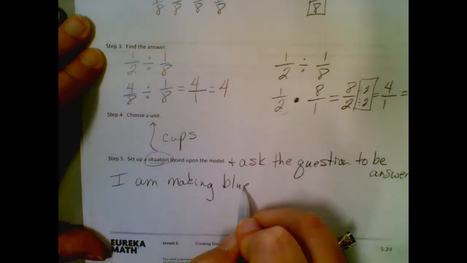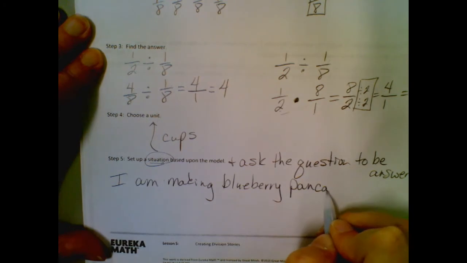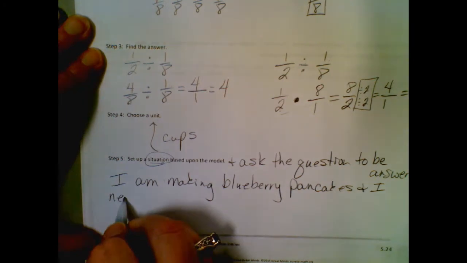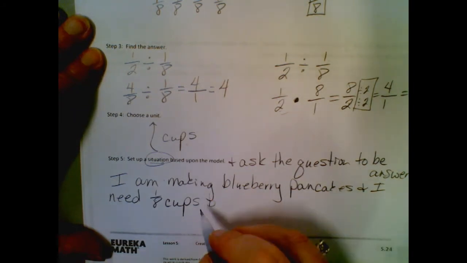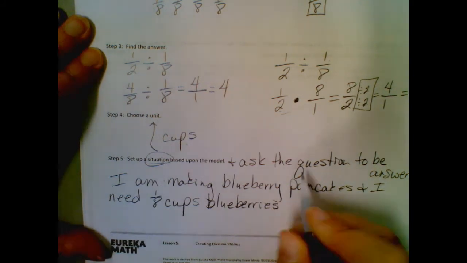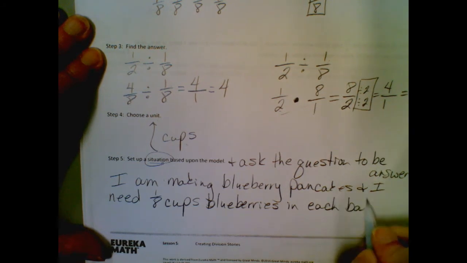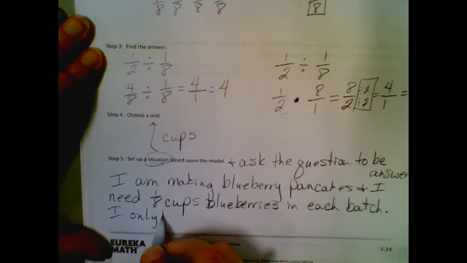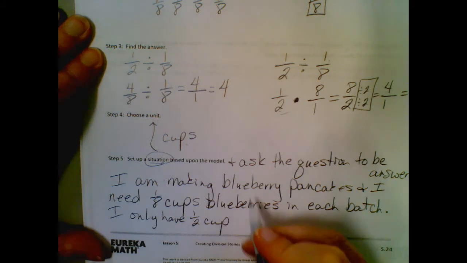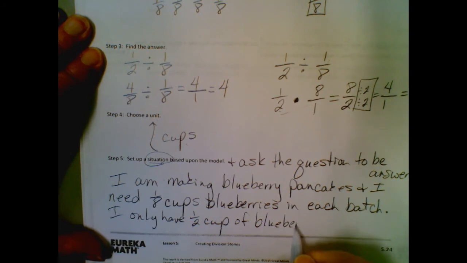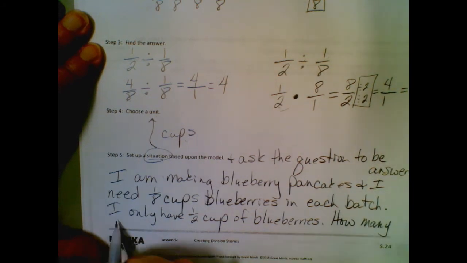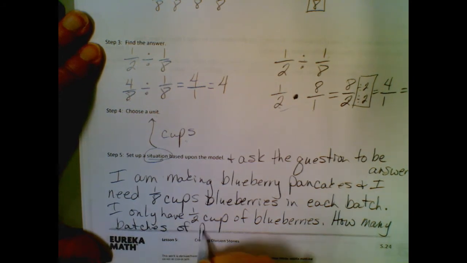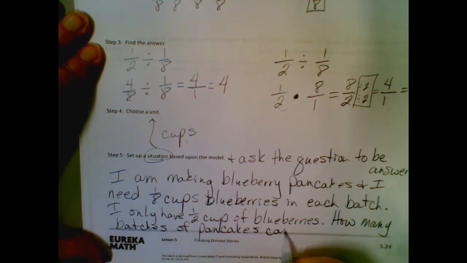I am making blueberry pancakes. And I need 1/8 cups. There's my unit again. Blueberries in each batch. I only have 1/2 cup of blueberries. How many batches of pancakes can I make?